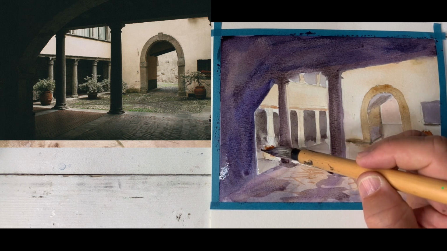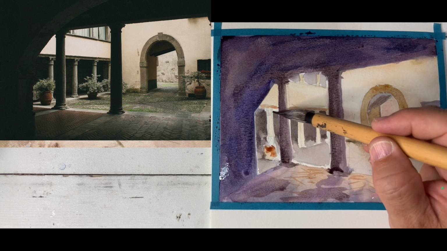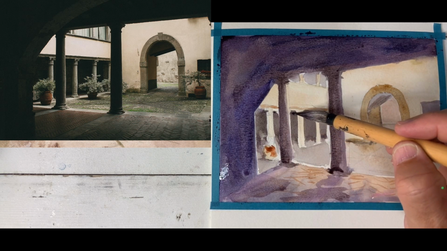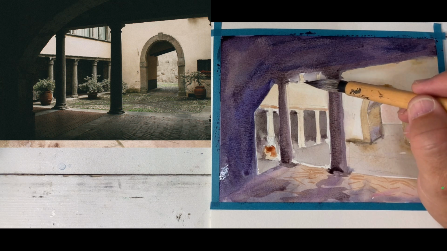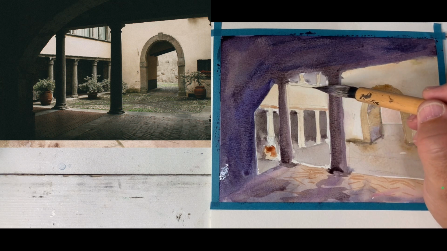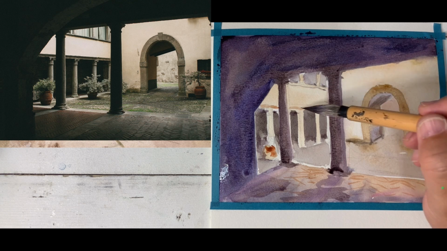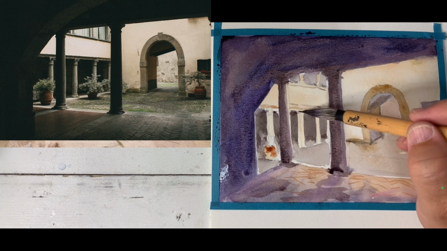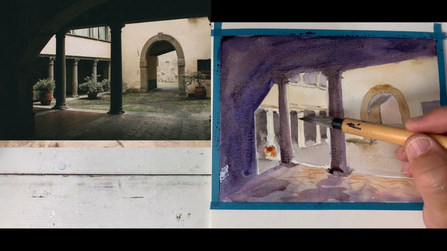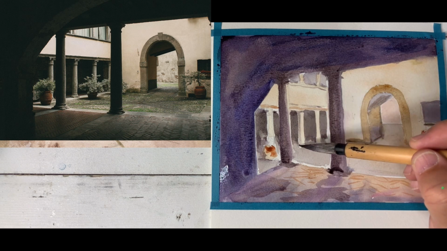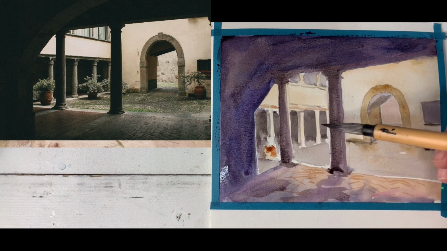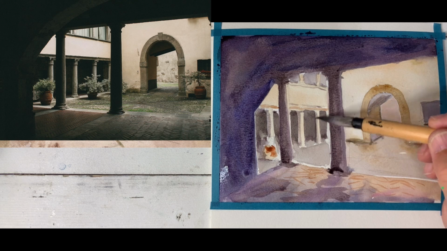Still got to rework lots of areas here in this very detailed background. But we can always do that with just the right brush at the right time.